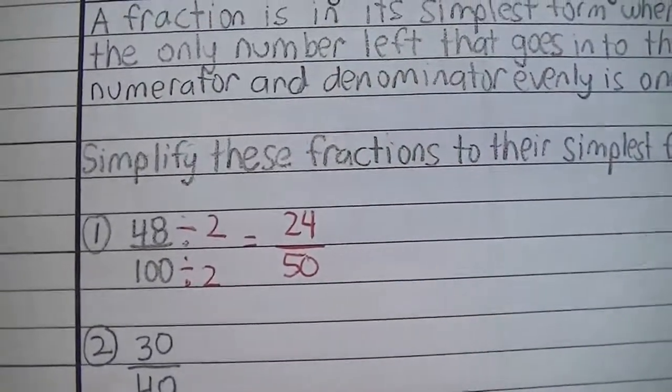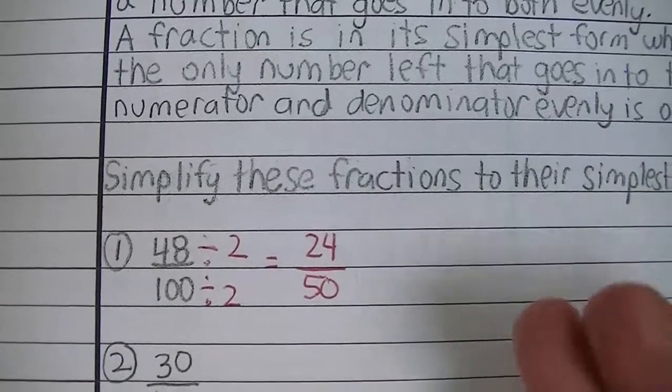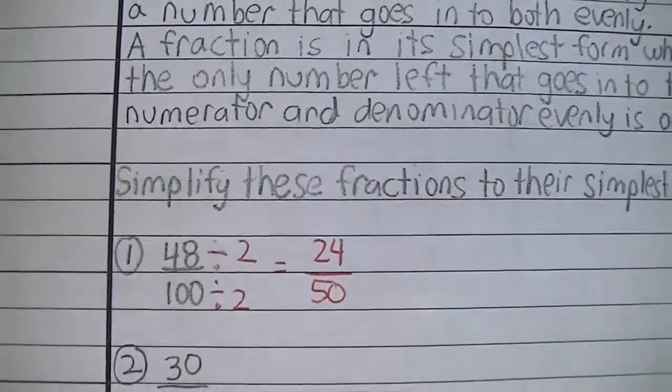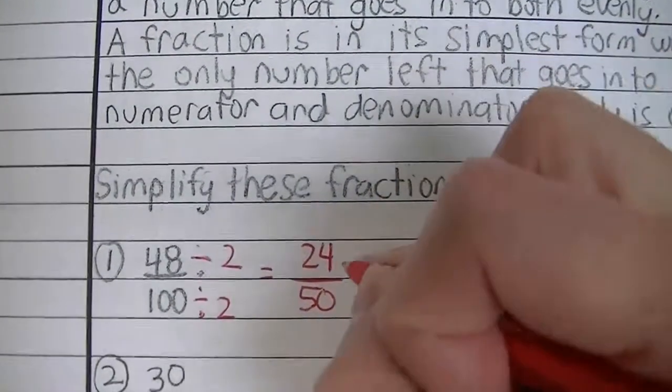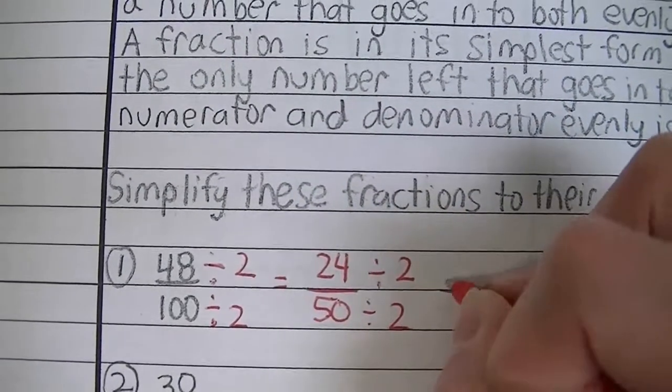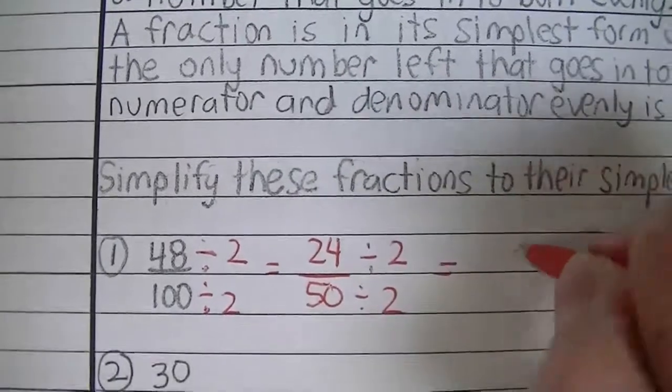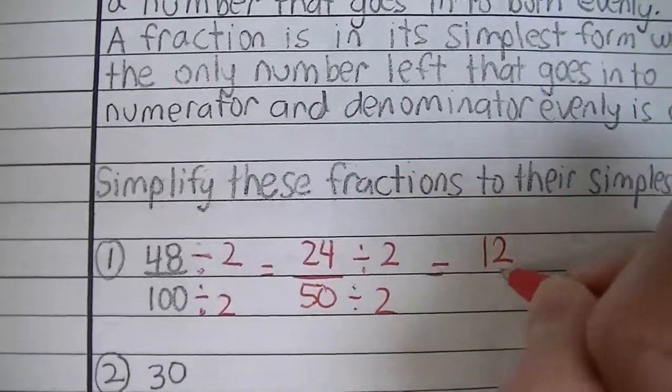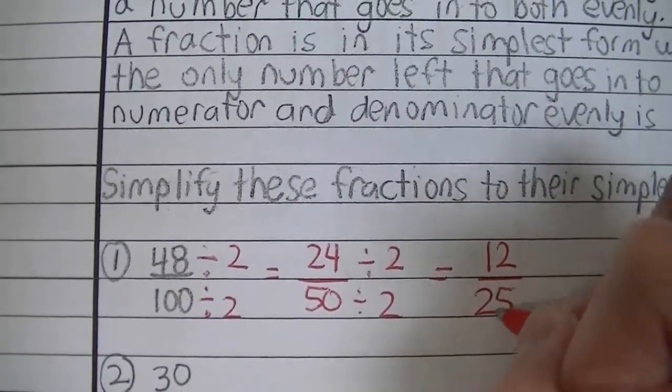I see again that I can simplify it even further. I can divide them both by 2 again, the numerator and the denominator. 24 divided by 2 is 12. 50 divided by 2 is 25.